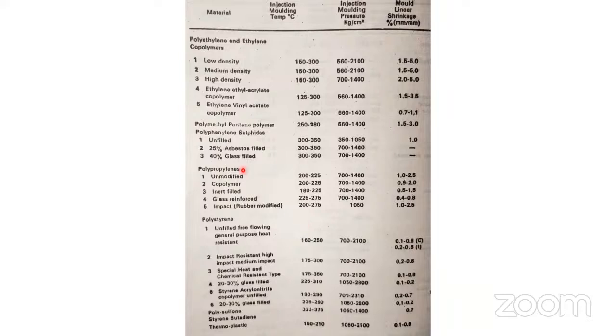Even we can add the glass fiber in the polypropylene. We can add rubber in the polypropylene, right? For example, EPDM, ethylene propylene diene monomer. We can add a rubber in the polypropylene. That is called EPDM.